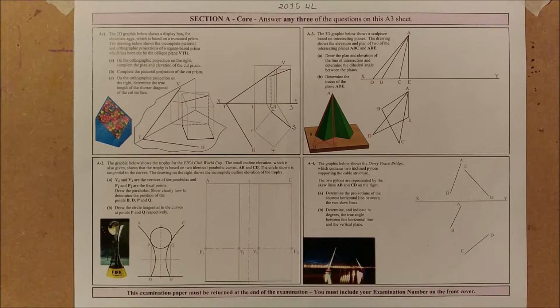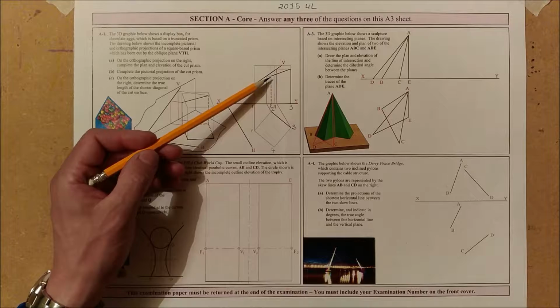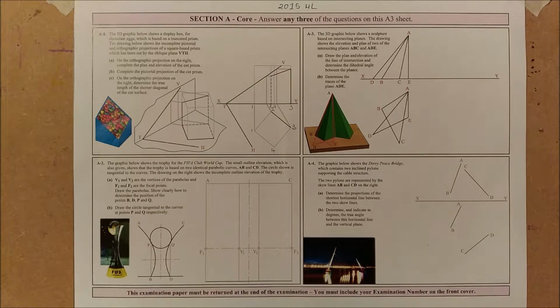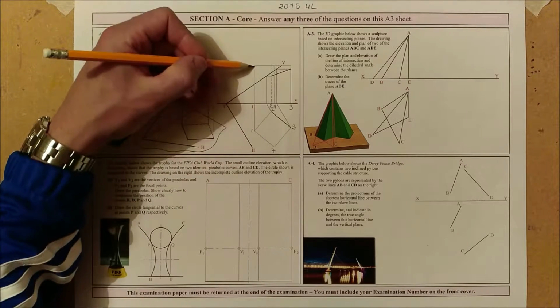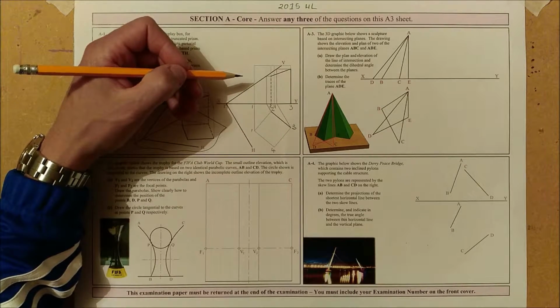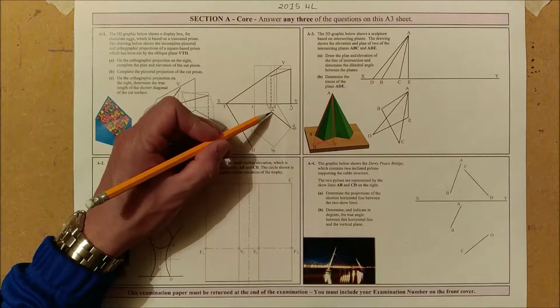Alright, so as you can see, the elevation is partially completed there. You can see corner 1 brought directly up from the plan, corner 2 in this case as well.